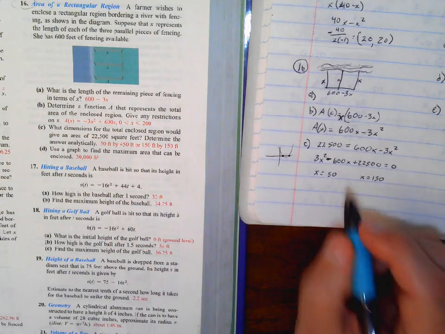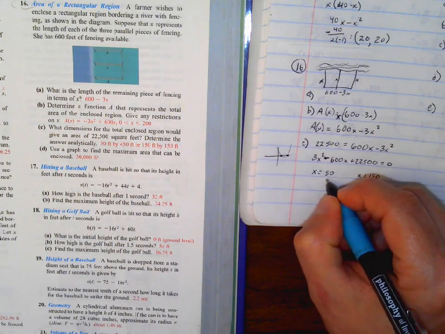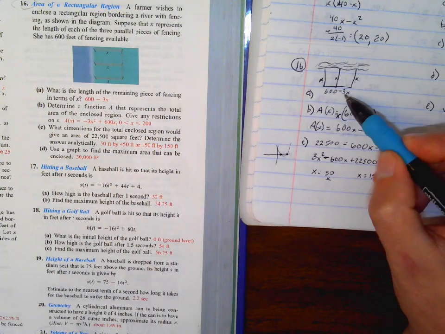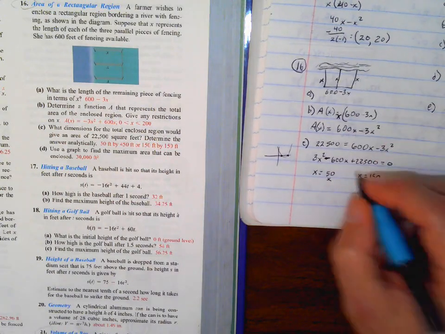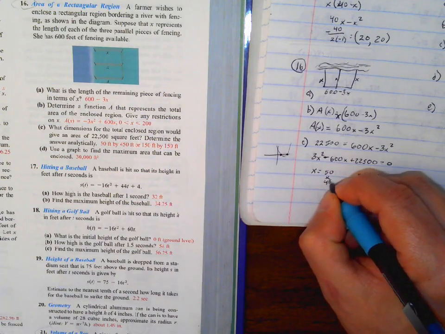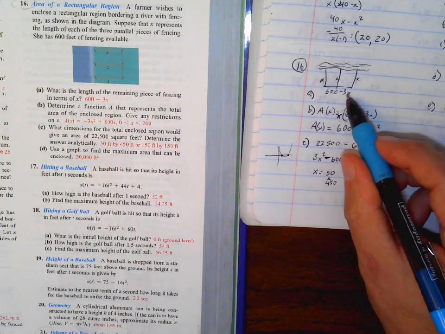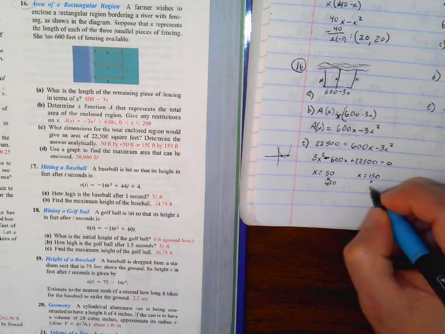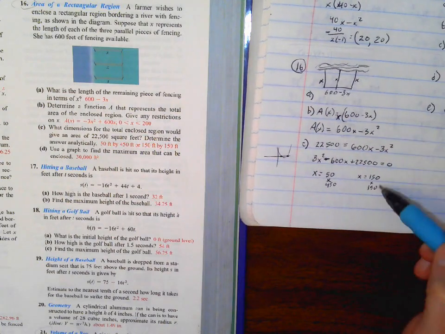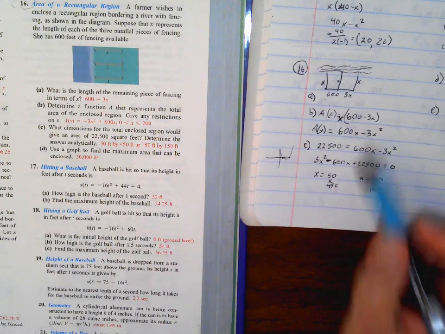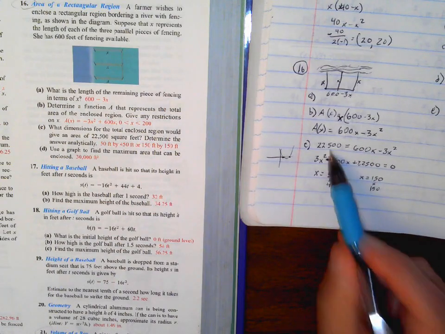Okay, if we want the dimensions, the other side, this would be 50, and 50 times 3 would be 150. 600 minus 150 would be 450, so it's this times that. And if this is 150, 150 times 3 would be 450, and 600 minus 450 is 150. So if I have 150 by 150, or if I have 50 by 450, both of those give me that area that is needed there.